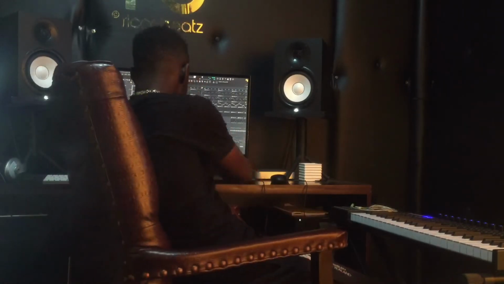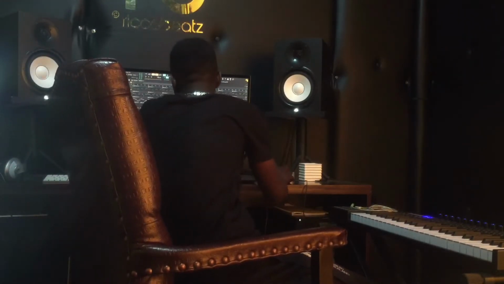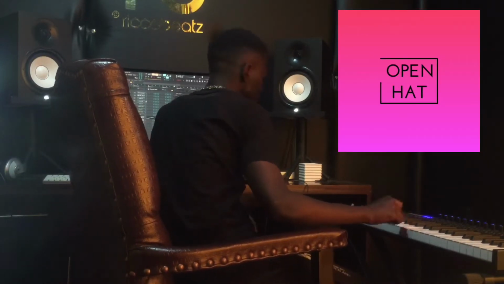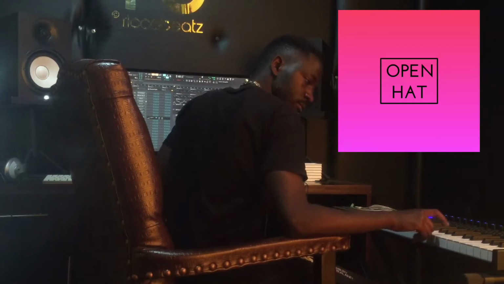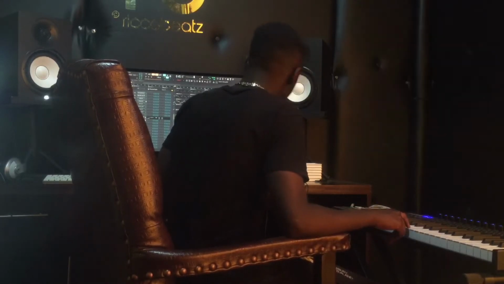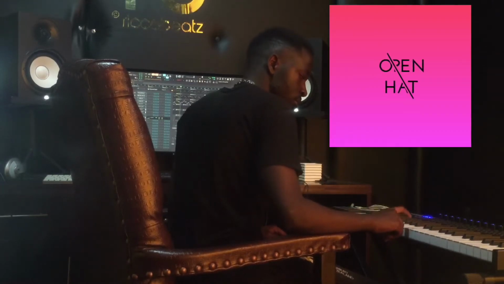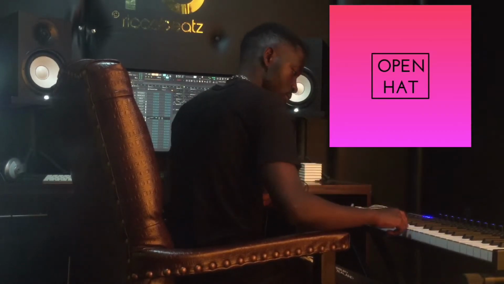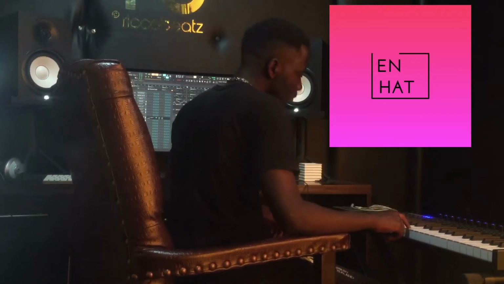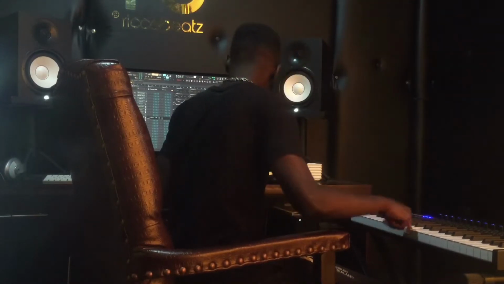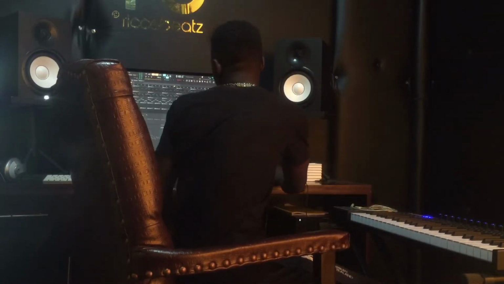And of course, after the hi-hats, I added what we call an open hat. This one. And this is how it sounded with the open hi-hat.